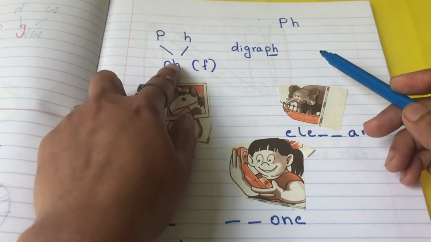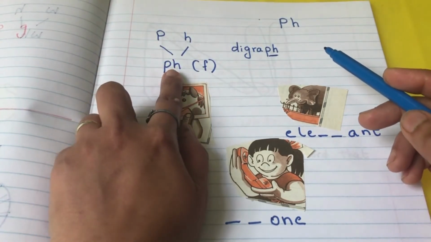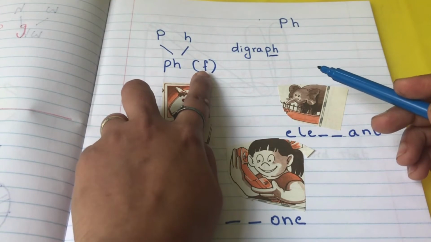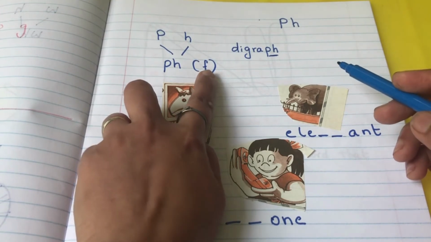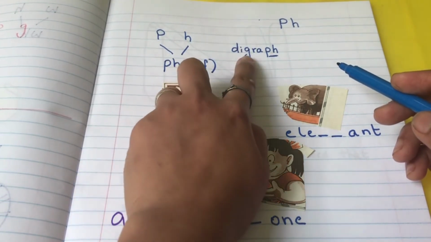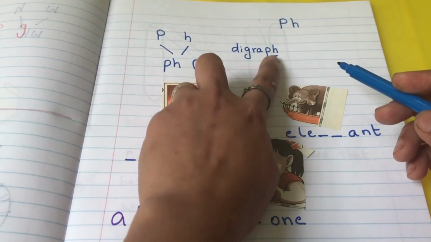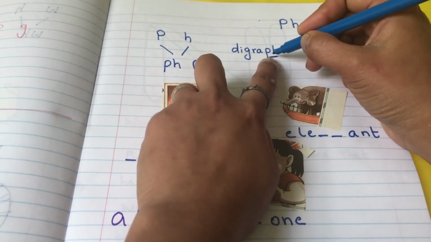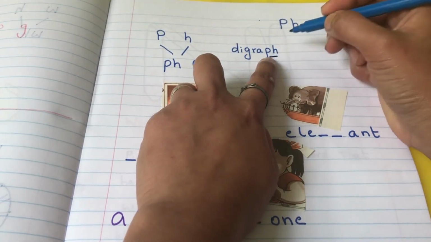The last digraph for today is this one. P and H combining together to form F. It is read the same way as you say F, as in fish. You can also find this sound in the word digraph. You can find the ending sound is F.